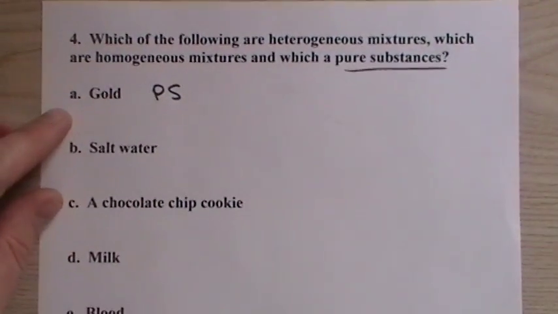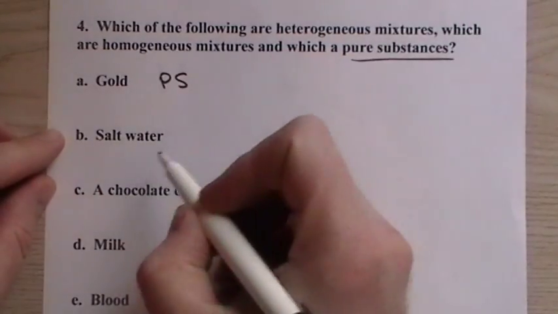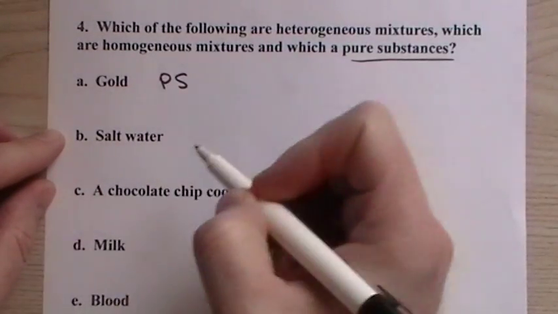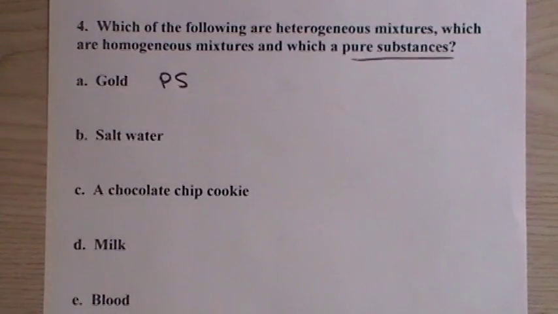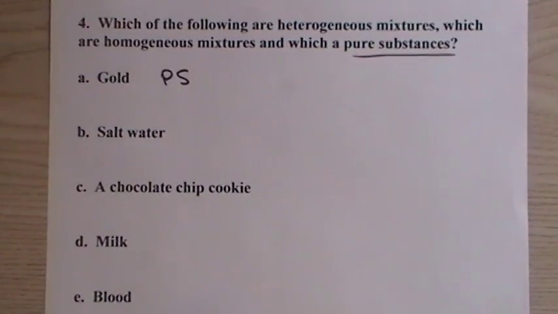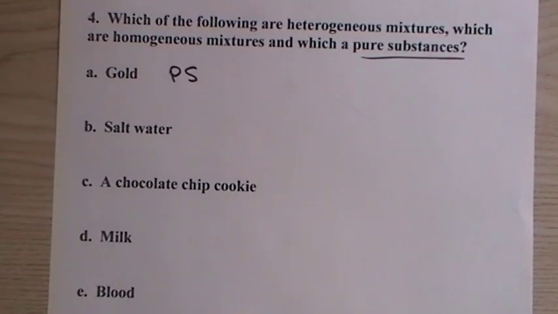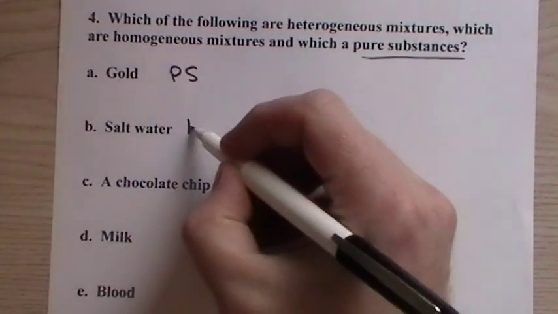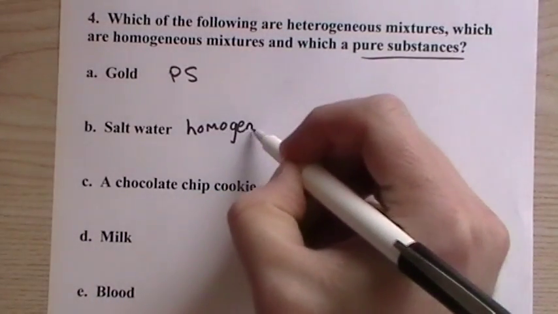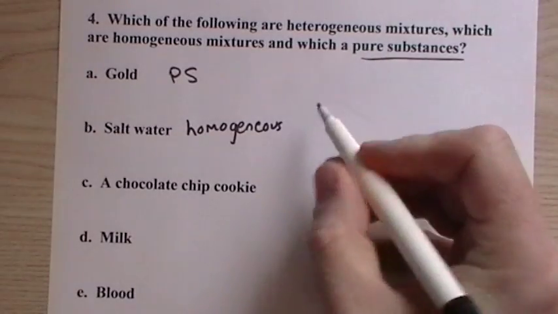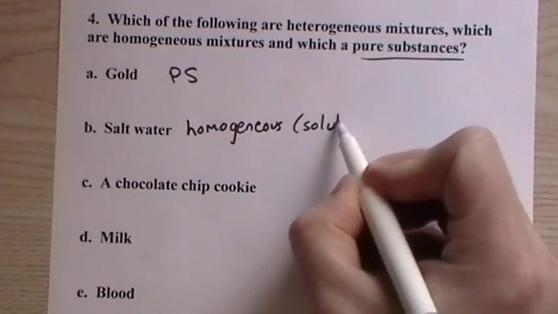the pure substance. Salt water, we're going to assume that's not ocean water, just sodium chloride dissolved in water. There is just one phase, the aqueous phase. It's mixed down to the molecular level, which means that it is a homogeneous mixture. And this is also called a solution.